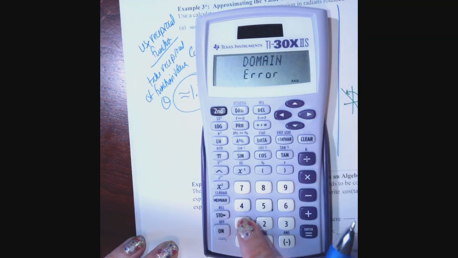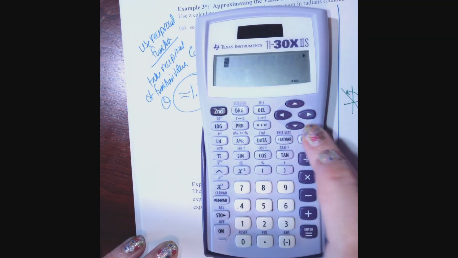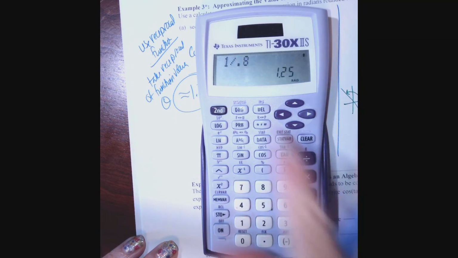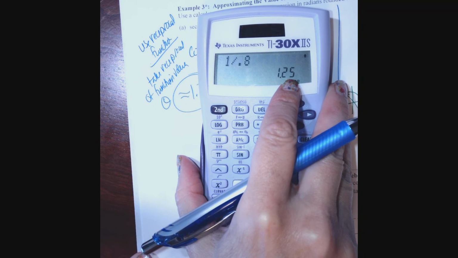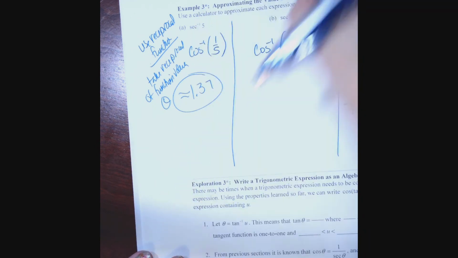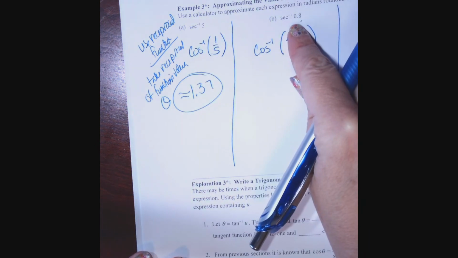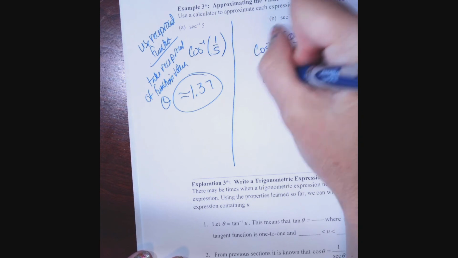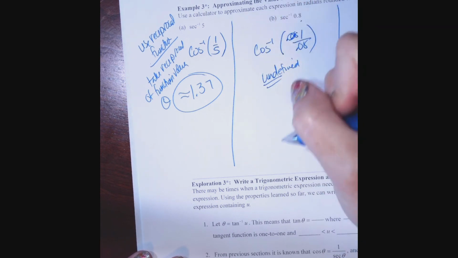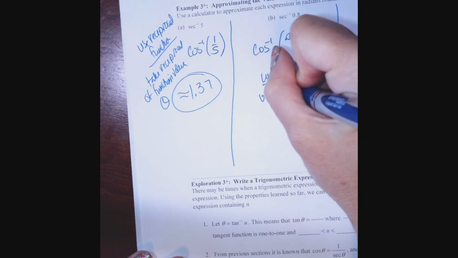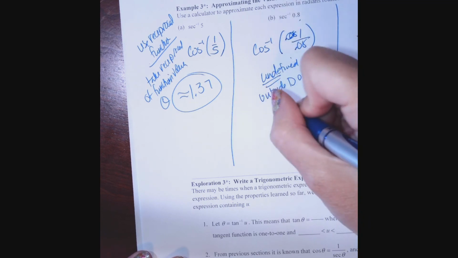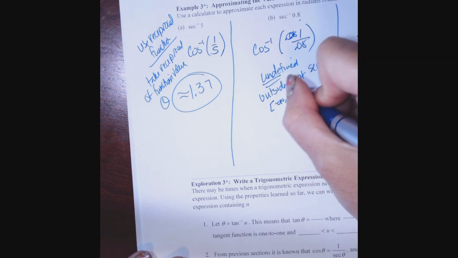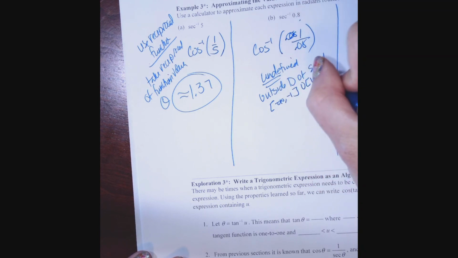That's because 1 divided by 0.8 is bigger than 1. That's not within my acceptable values for a cosine function value. This is not within my acceptable values for a secant function value, so we are undefined. It is outside the domain of our secant inverse. The domain of secant inverse is beyond 1, the absolute value of 1.